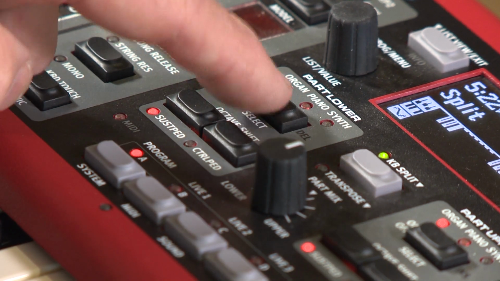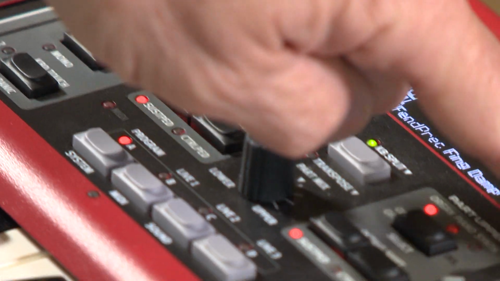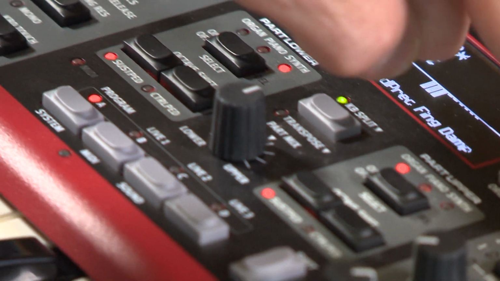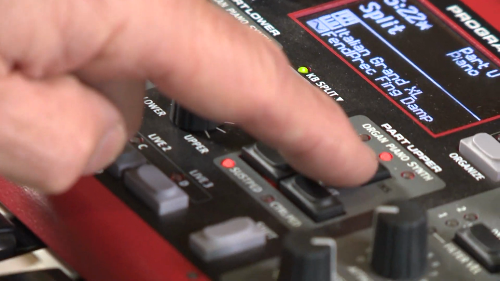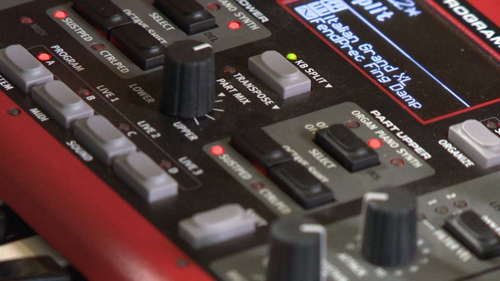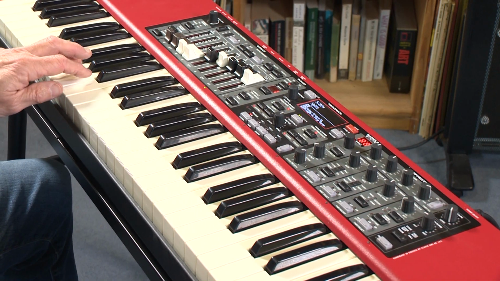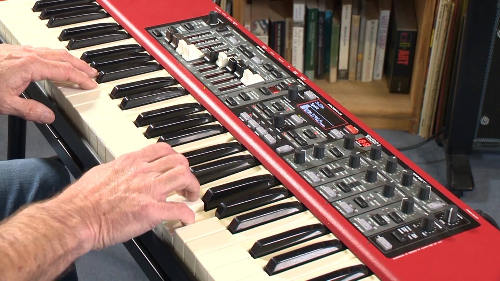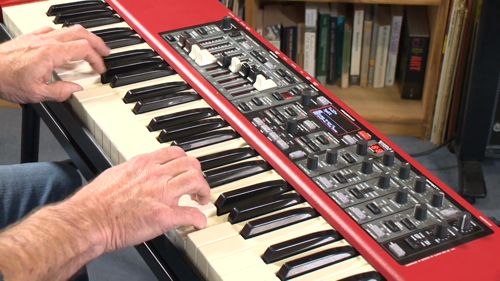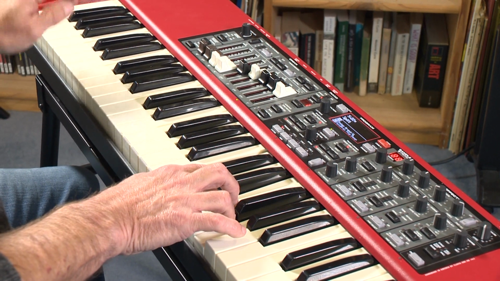So in this example, I'll go to synth, which is, in my case, number 88, and I'll go to piano on the upper part, and the piano sound that I've asked for is a grand piano number 1. So I've got bass and piano. Bass and piano together. And that's one of the key features of the Nord, being able to split the keyboard and assign instruments to either the upper or lower part.